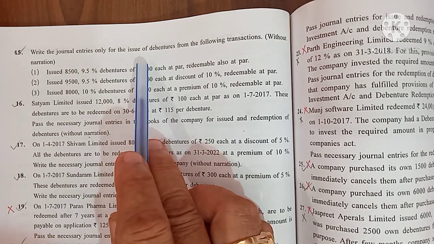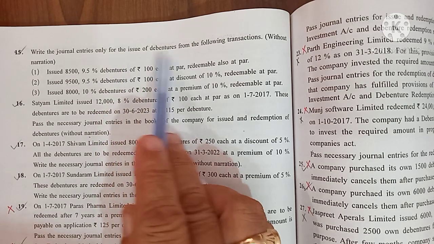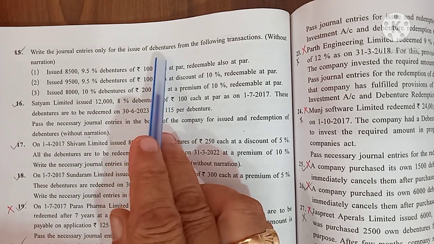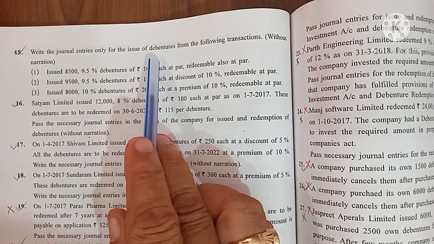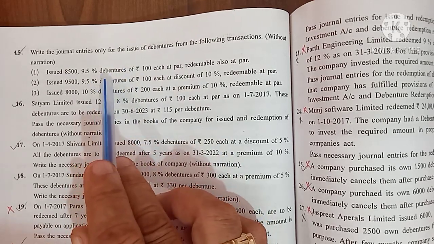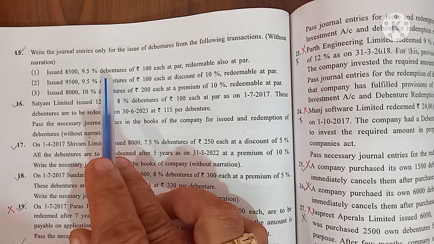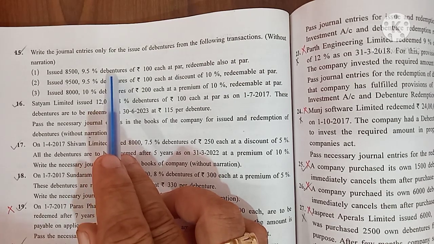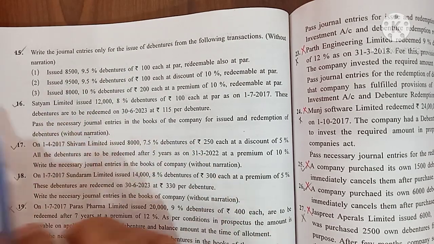So once again I want to tell you, only issue of debenture will not come, it will come as issue and redemption both. So though it is said only issue of debenture, I will show you how you will pass the journal entries for issue of debenture as well as the redemption of debenture for all 3 points.